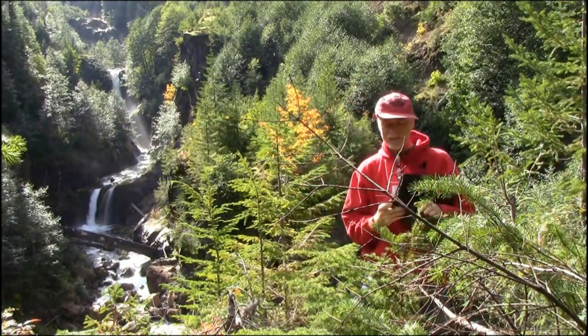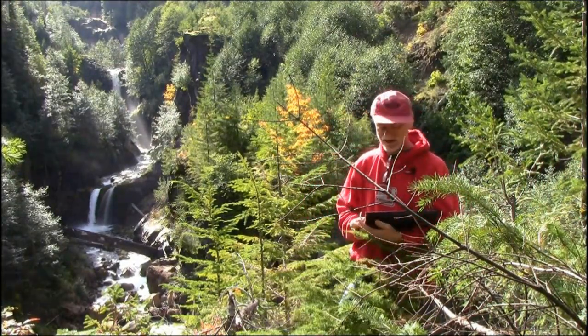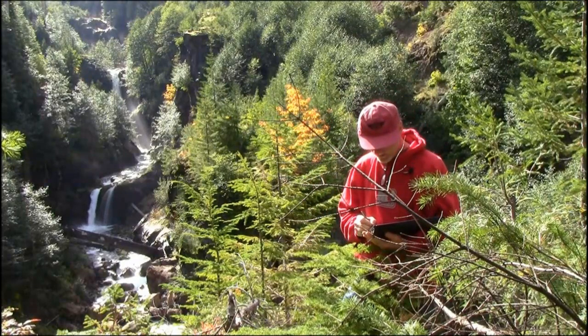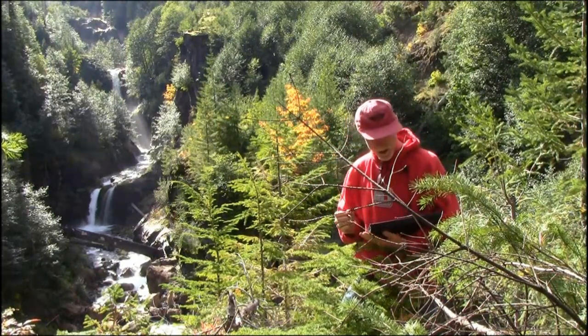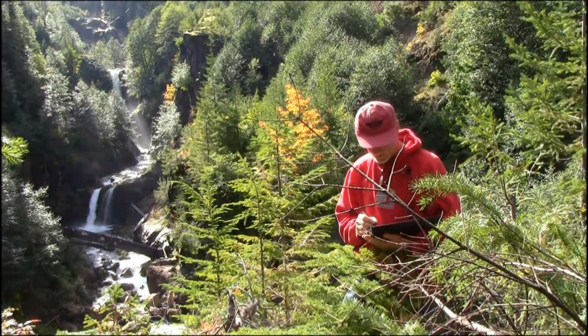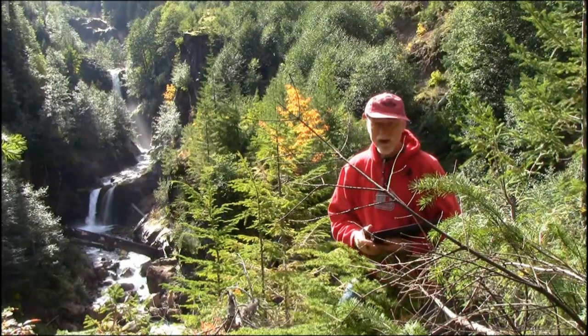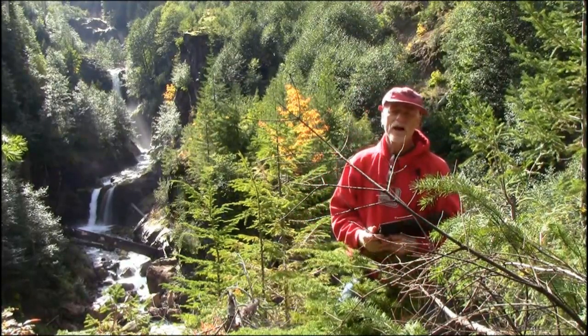I'm here at Lava Canyon at Mount St. Helens, and as usual, it's an amazingly beautiful place. It's so nice.